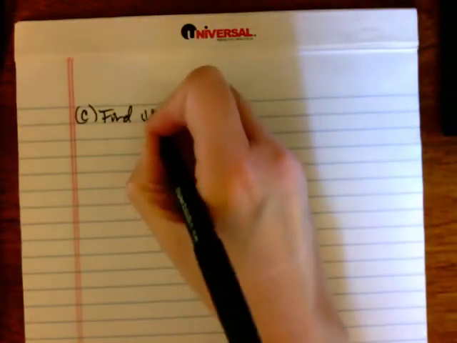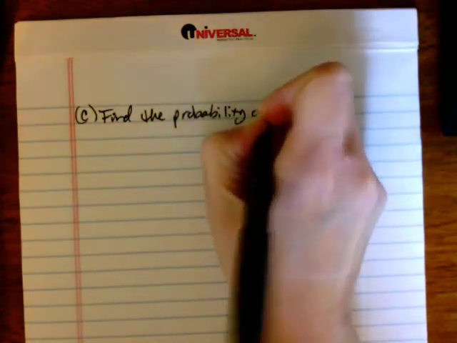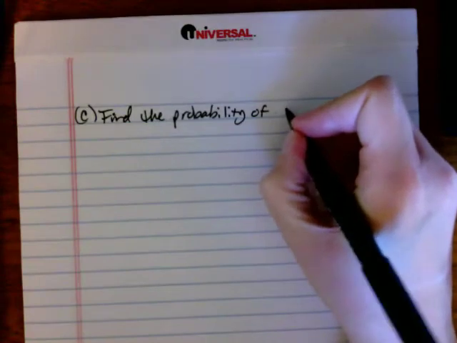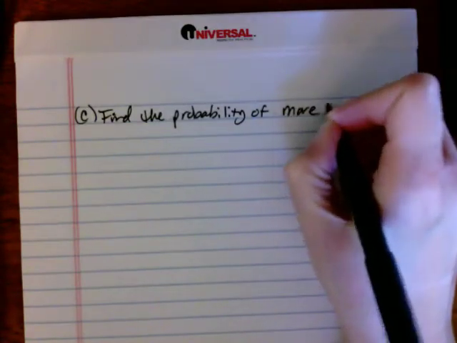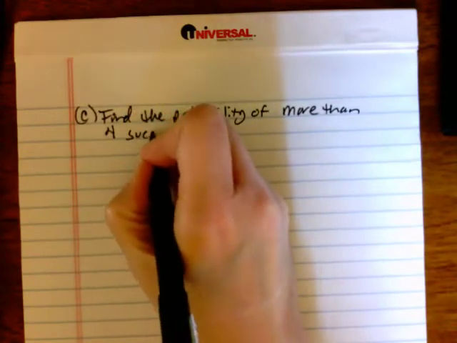There's 2 more cases that you could run into. Your next case would be, what happens if we want to find the probability of, let's say, more than 4 successes.